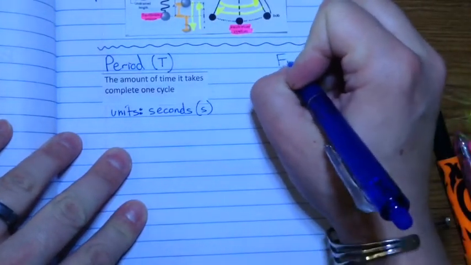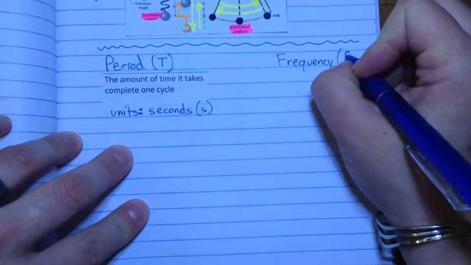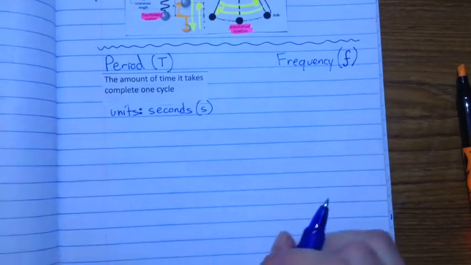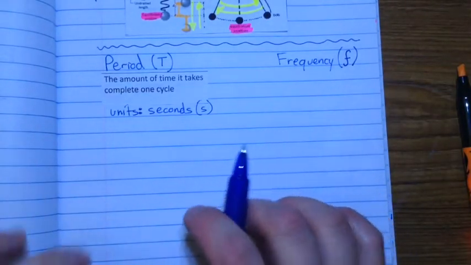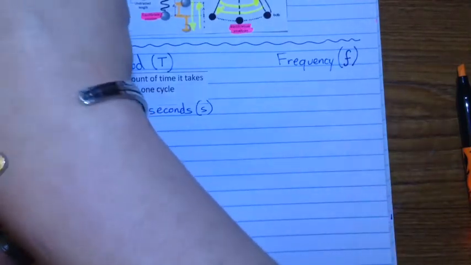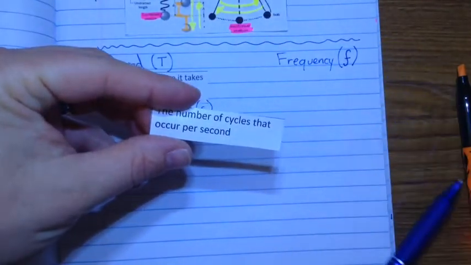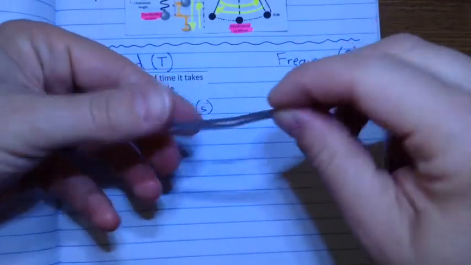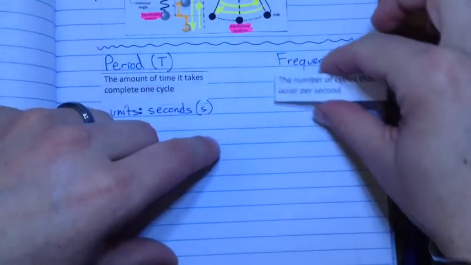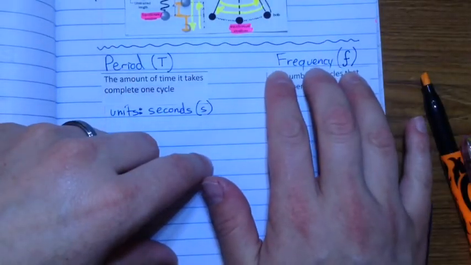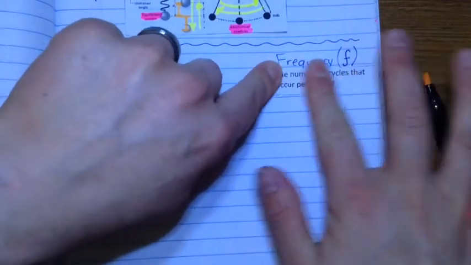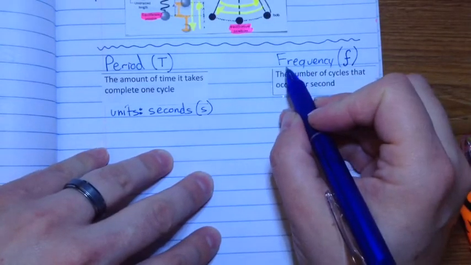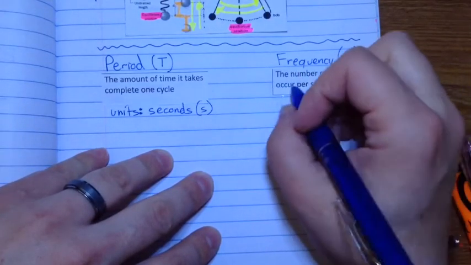Frequency. Symbol for frequency is a lowercase f with the little curly Q tail on it. A lot of people don't put the curly Q tail, but it's technically supposed to be there. Okay? Frequency is the number of cycles that occur per second.